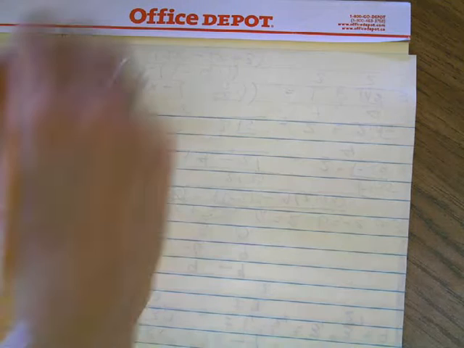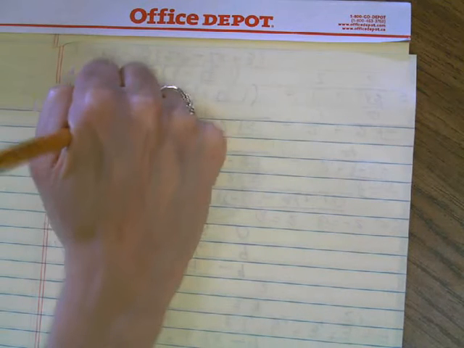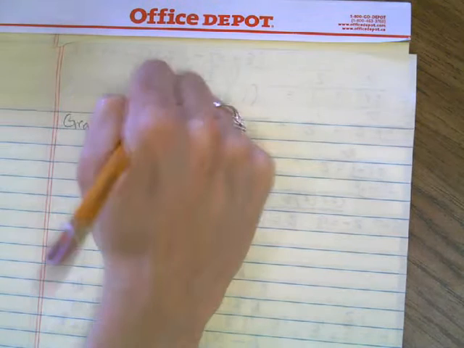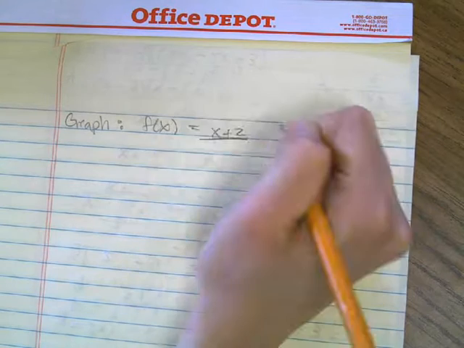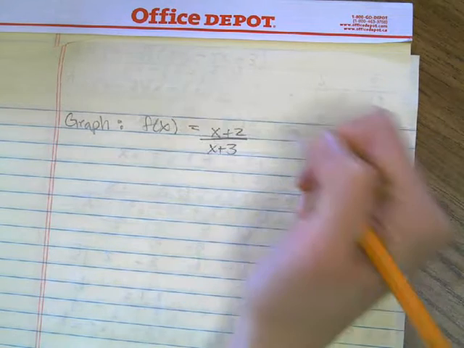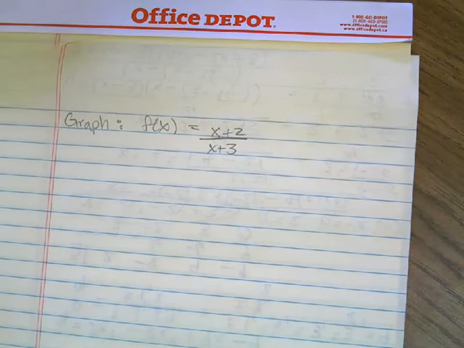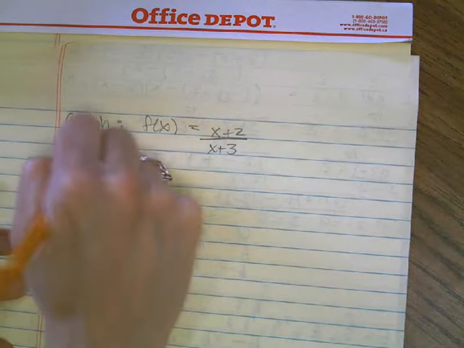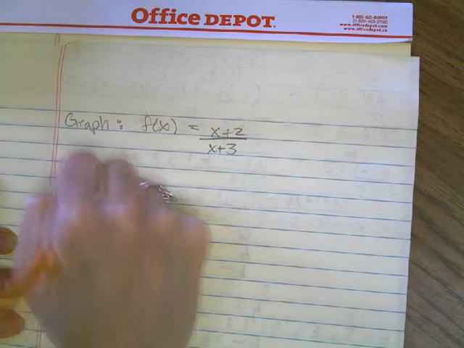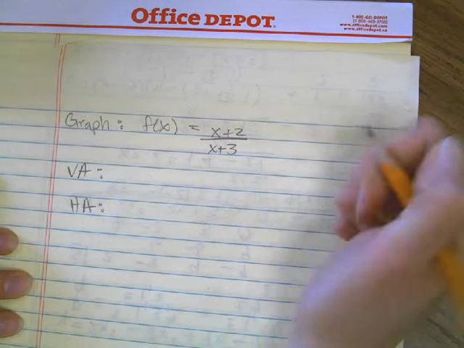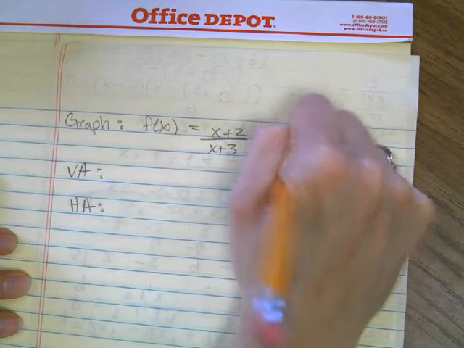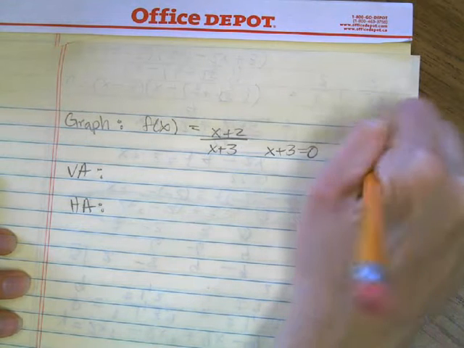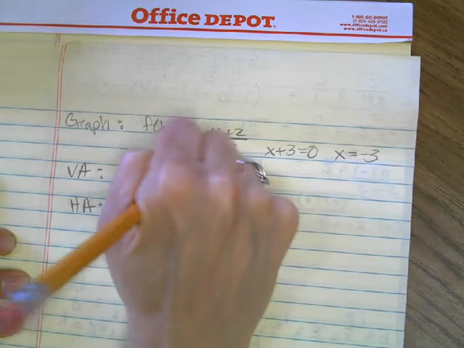Okay, so let's say they tell you to graph this. The problem is f of x equals (x plus 2) divided by (x plus 3). So the first step was to find the vertical and horizontal asymptotes. So I'm going to write VA and HA. To find the vertical asymptote, you set the bottom equal to 0 and you solve. So you have x equals negative 3.